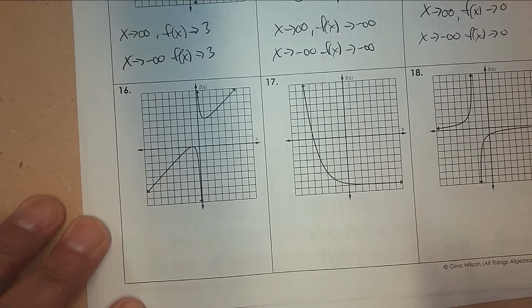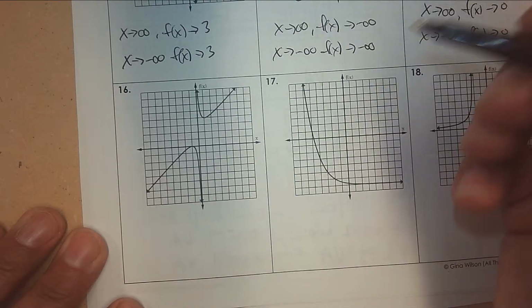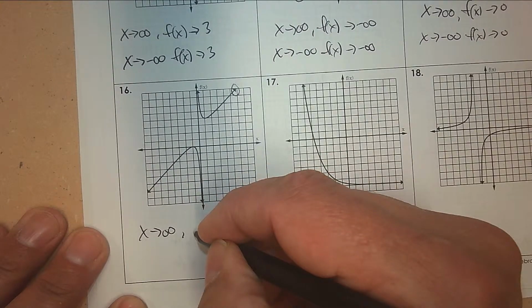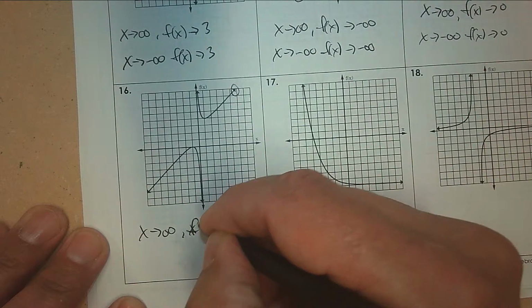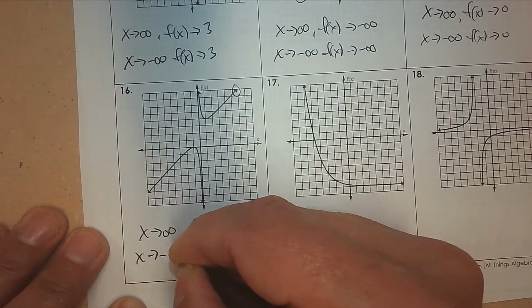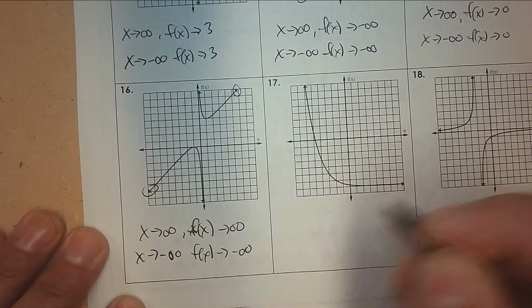Here we have a rational function again with an oblique. But 16, as x approaches infinity, the right end is going up to infinity. The left end behavior, you can tell, is going down to -infinity.